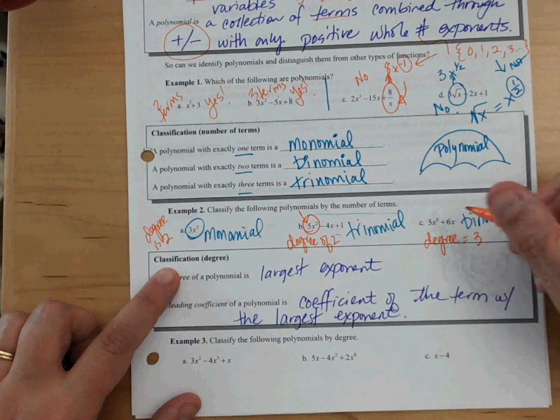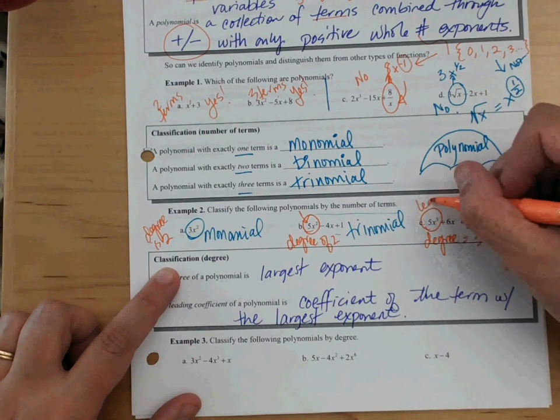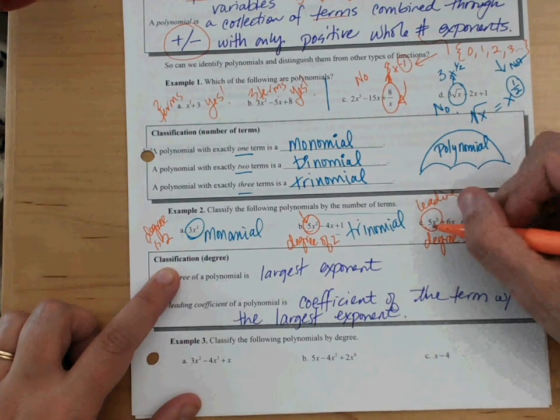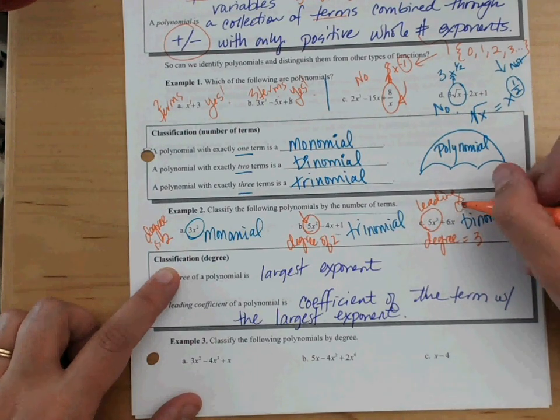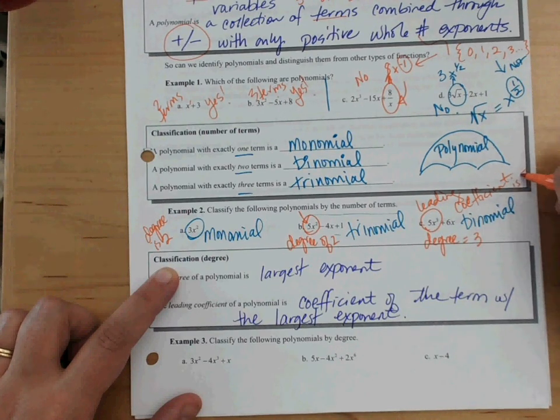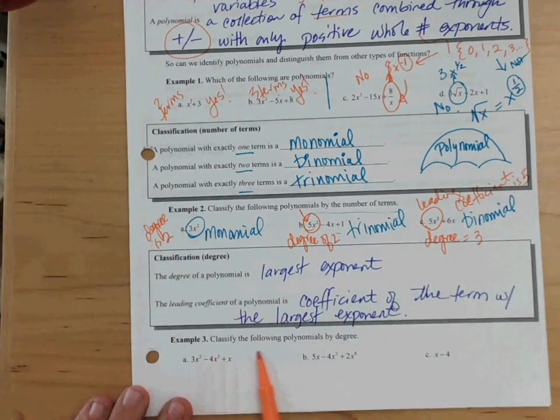Degree is 3, and this would be our leading term. The leading coefficient is 5. Okay, now we're going to do the exact same thing down here.